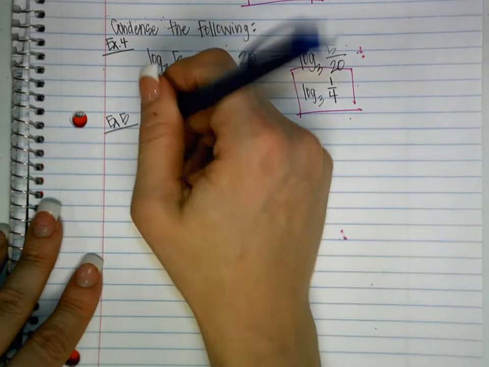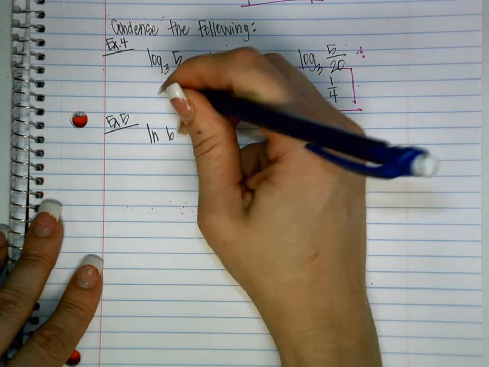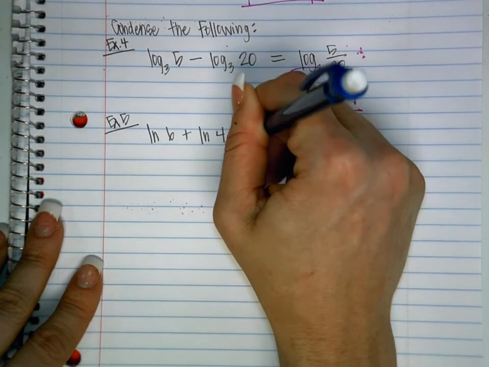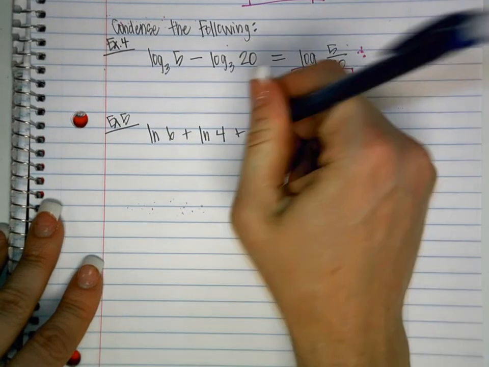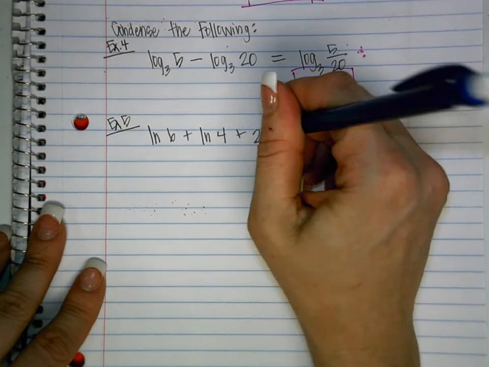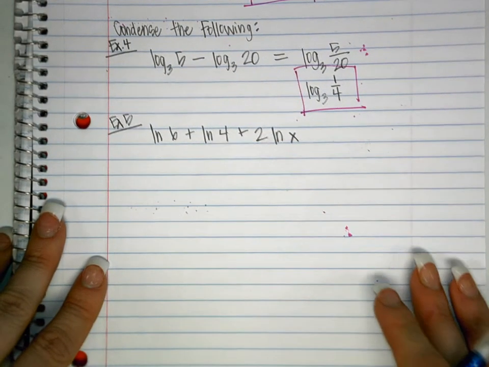Okay, let's try another one. I want you to condense natural log 6, so ln 6, plus natural log 4, plus 2 natural log x.